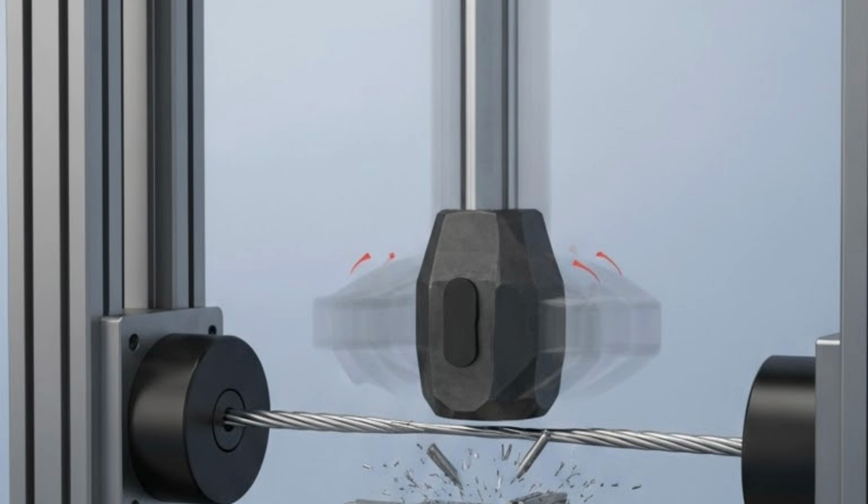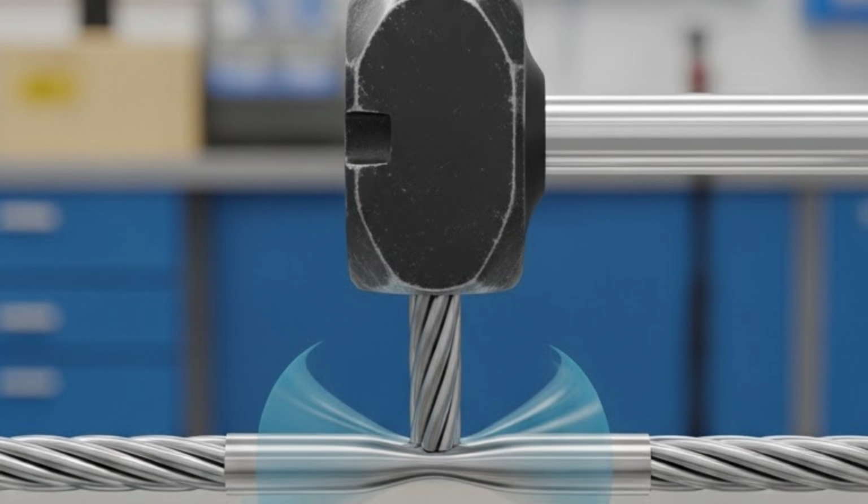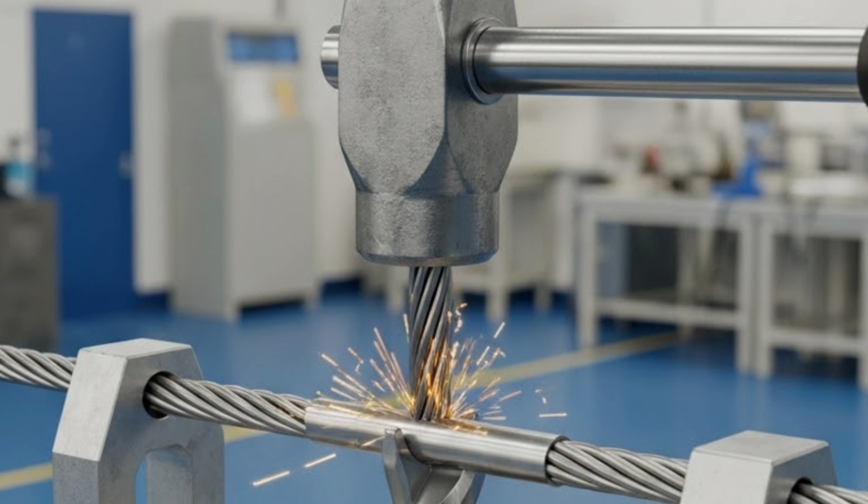Apparatus, impact test setup. The impact test apparatus consists of a steel base, test piece holder, and a hammer. The hammer is allowed to fall freely from a height of 100 millimeters. This setup is clearly shown in the IEC standard diagram.